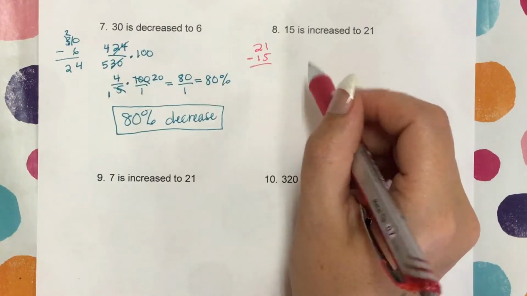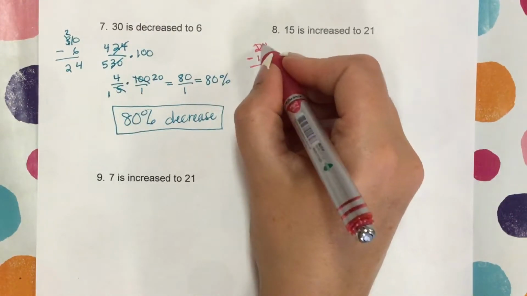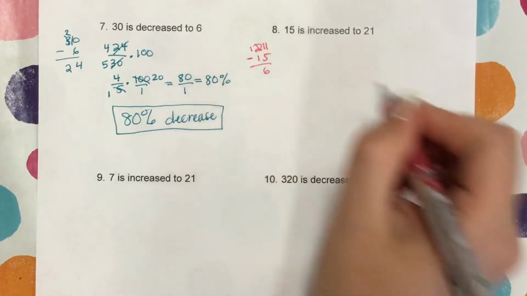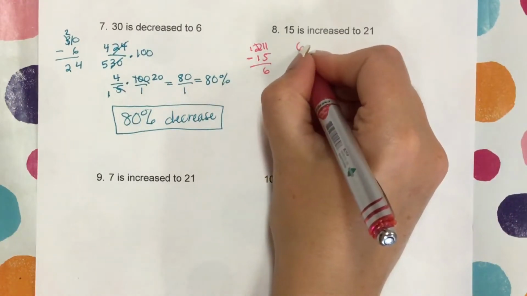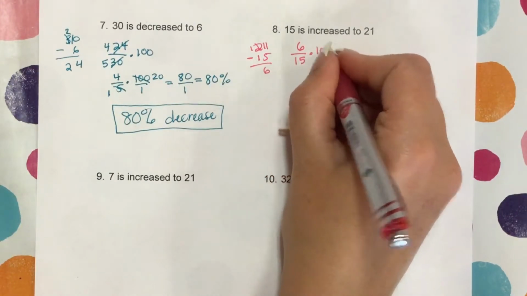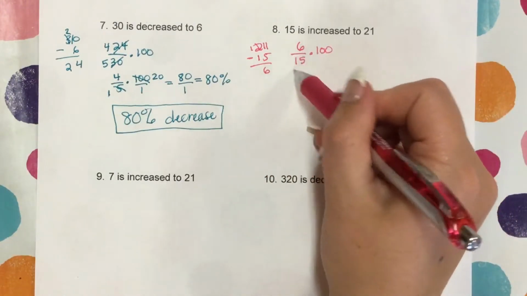When we look at these two numbers, I'm going to have to borrow there. 11 take away 5 is 6, and that's a 1, and that's nothing. So the amount of change is 6 over the original amount, which is 15, and then we multiply that by 100. Okay, first I'm going to reduce this.